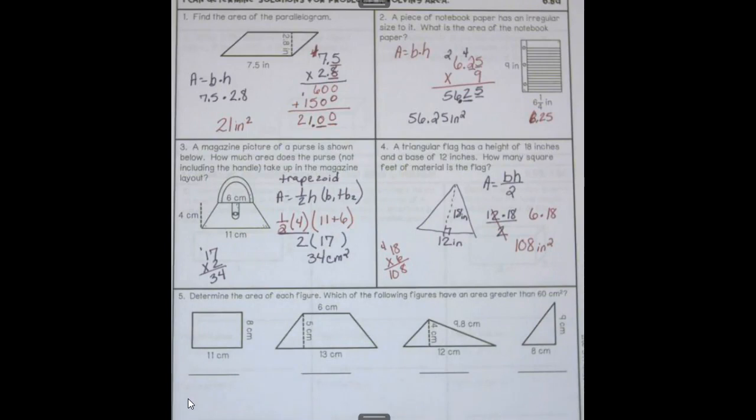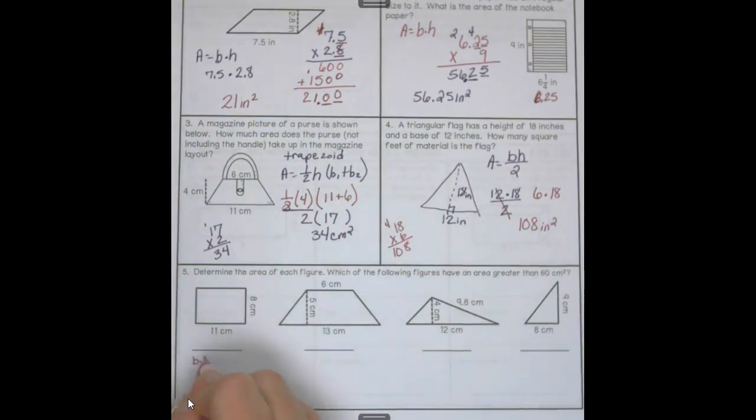Number 5, determine the area of each figure. Which of the following figures have an area greater than 60 centimeters? This one would be base times height, 11 times 8, which is 88 centimeters squared.